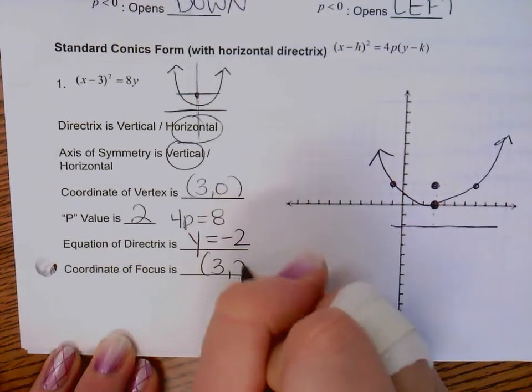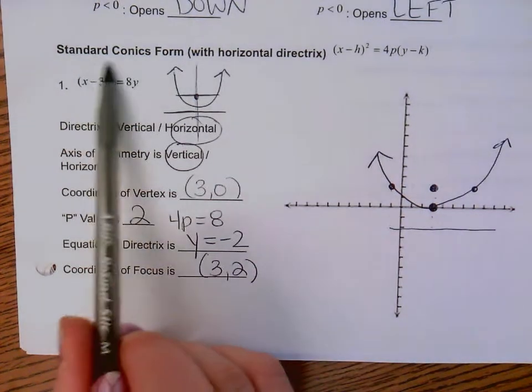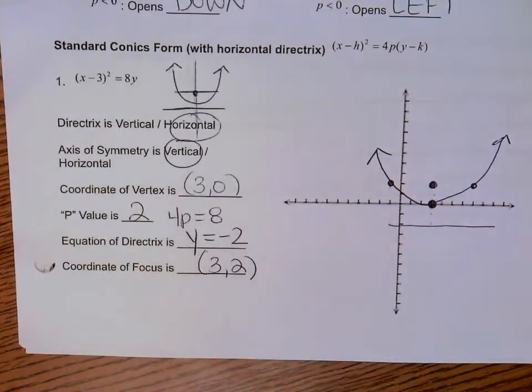(3, 2). So that's all you have to do. Those are all the steps that you would go through to graph a parabola. So that's similar to what I'll put on your unit test. I'm not going to do a whole bunch of solving with parabolas, application problems, all that stuff. We've spent so much time on the other three. I'll give you an equation like this that you'll have to answer the questions and graph it. That's enough.